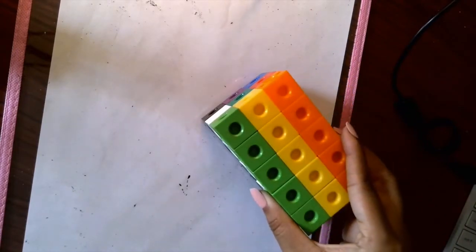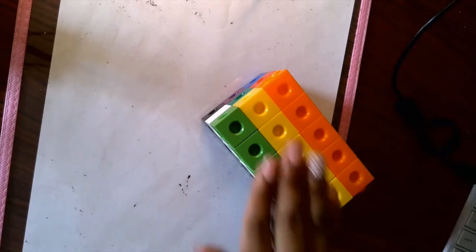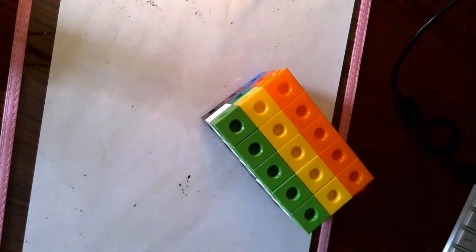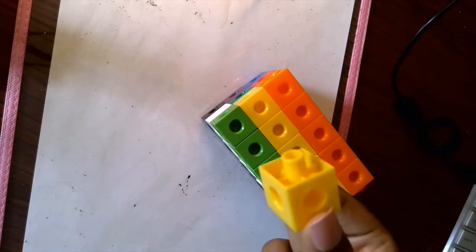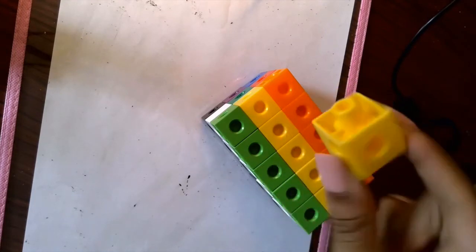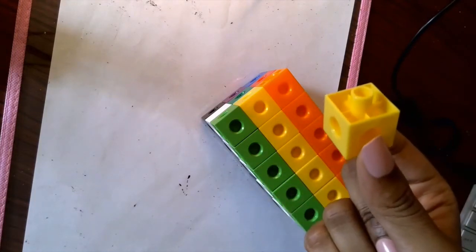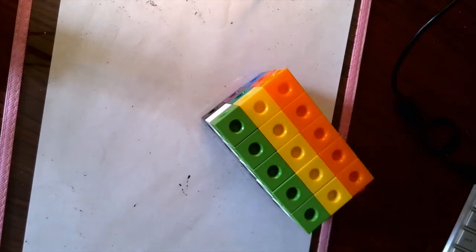Here I have a rectangular prism. I want to find the volume of this rectangular prism. This time, I'm going to say that 1 unit equals 1 unit cubed, or 1 cubic unit.